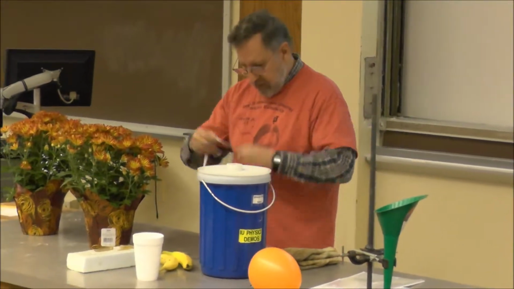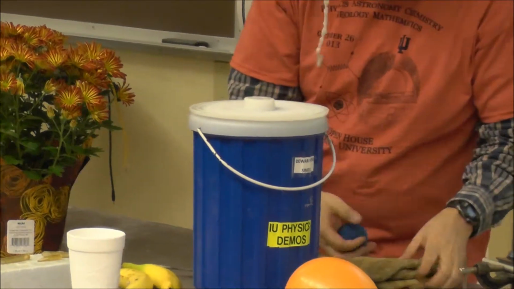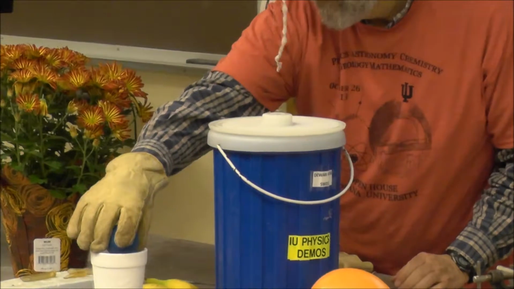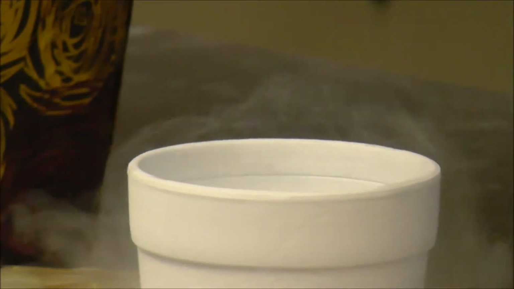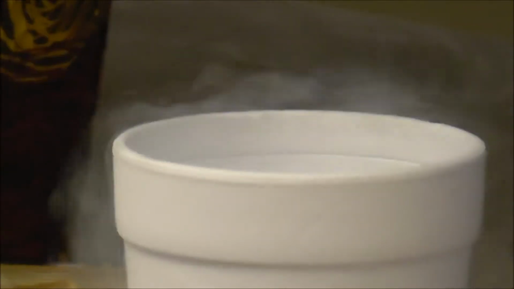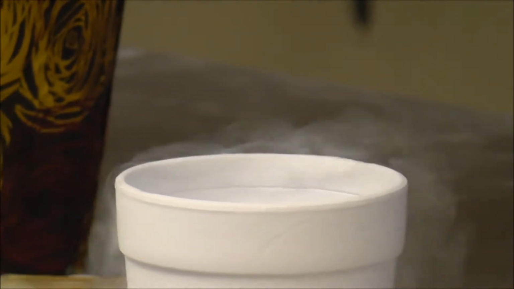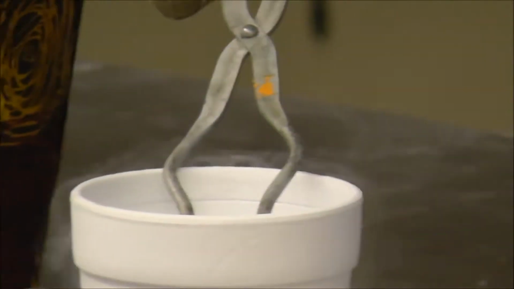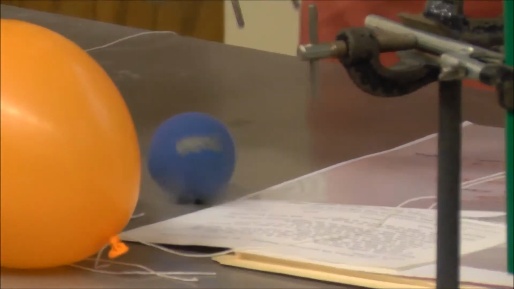But if I put it in liquid nitrogen, it will change its properties dramatically. So we're just going to put that in a little cup of liquid nitrogen, and it's cooling off. And as it gets cooler and cooler, you'll see that its properties change. And you can see, actually, the liquid nitrogen doesn't bounce like it did before.